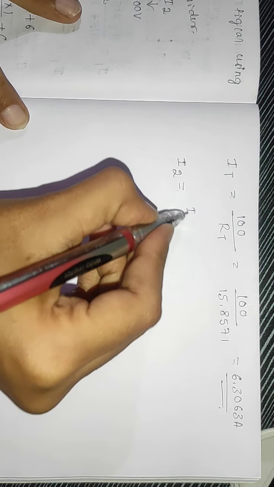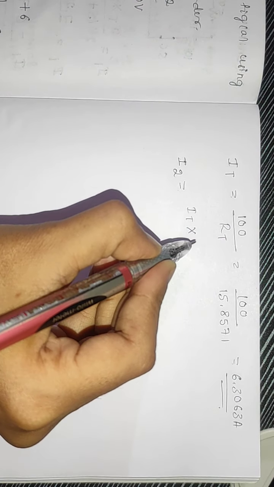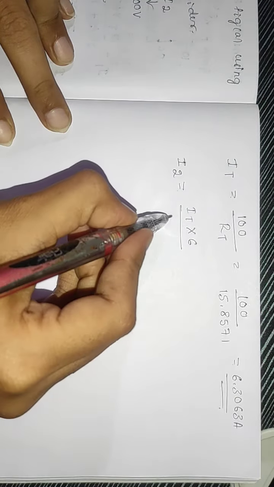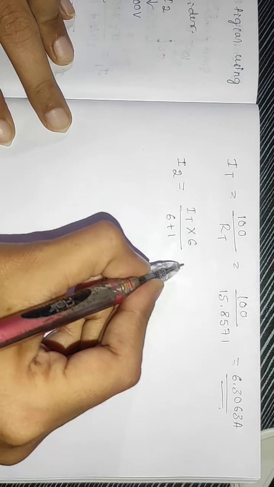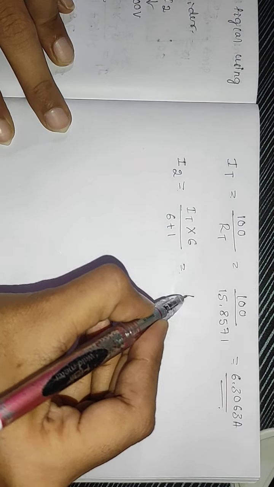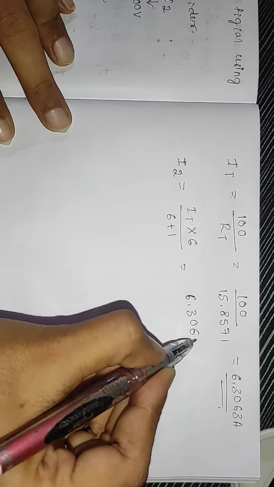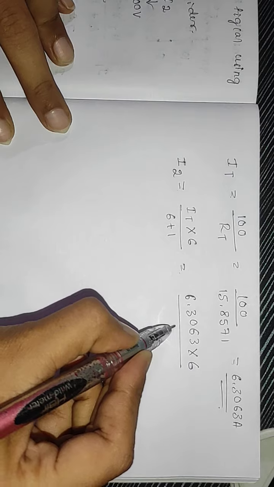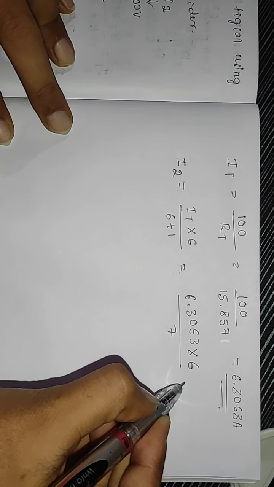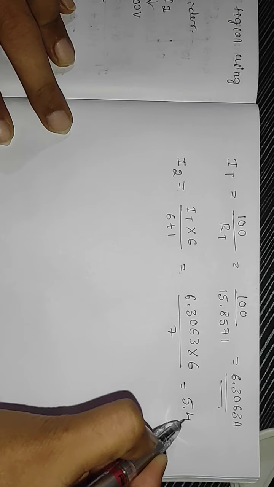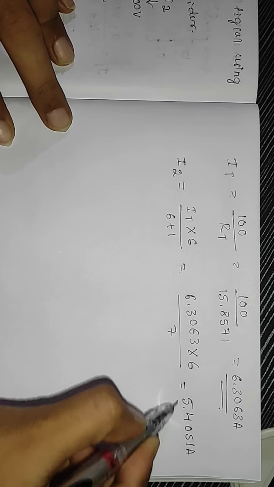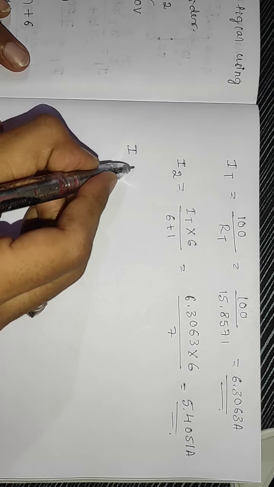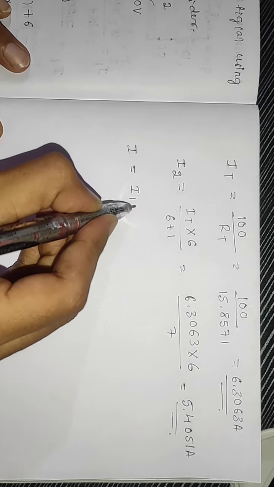So that is equal to the total current into the opposite resistor, here the opposite resistor is 6 ohm, right? Divided by the sum of resistance, 6 plus 1. So 6.3063, that is total current into opposite resistor 6, divided by the sum of resistance 6 plus 1, that is 7. So that is equal to 5.4051 ampere. Okay, so finally the total current across the 1 ohm resistor is equal to I1 plus I2.